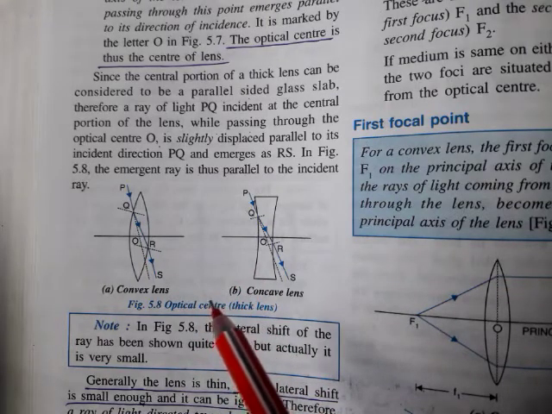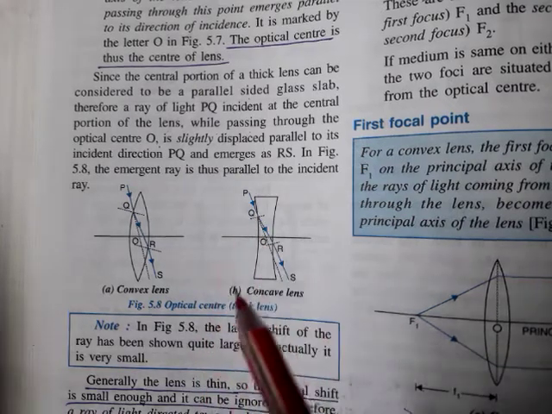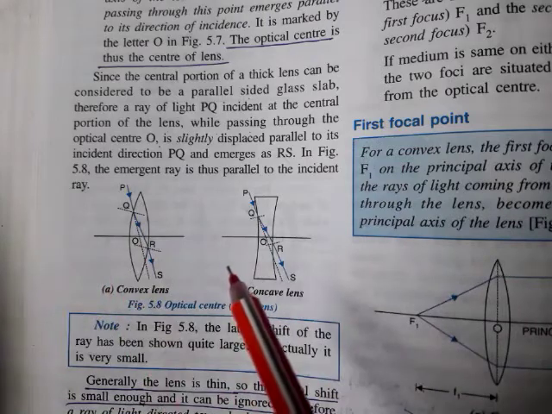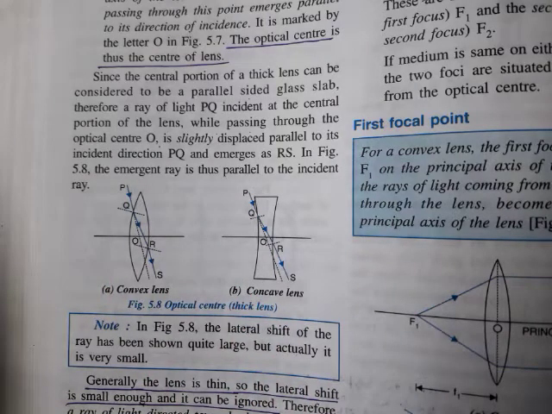Therefore we ignore the lateral shift. Now, the definition is: a ray of light directed towards the optical center of a thin lens can be considered to pass through the lens undeviated.